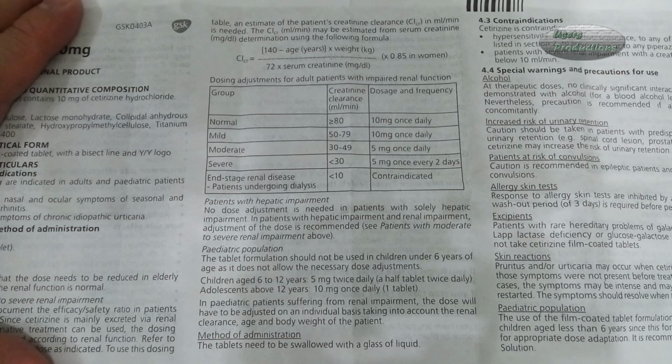Group, creatinine clearance mL/min, dosage and frequency: normal, 80 or above, 10 mg once daily; mild, 50 to 79, 10 mg once daily; moderate, 30 to 49, 5 mg once daily; severe, below 30, 5 mg once every 2 days. End stage renal disease, patients undergoing dialysis, less than 10: contraindicated.